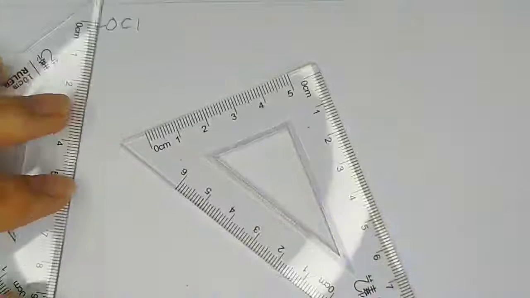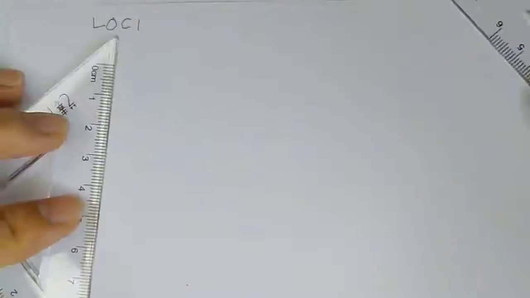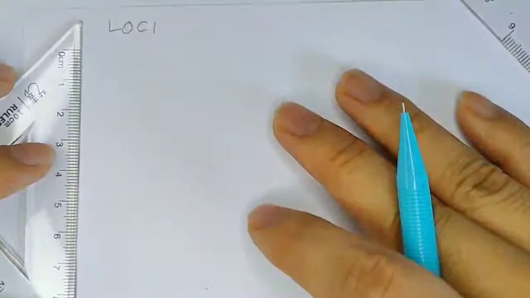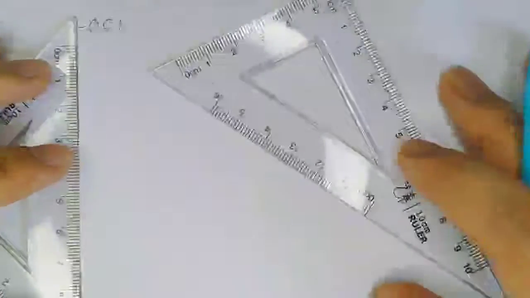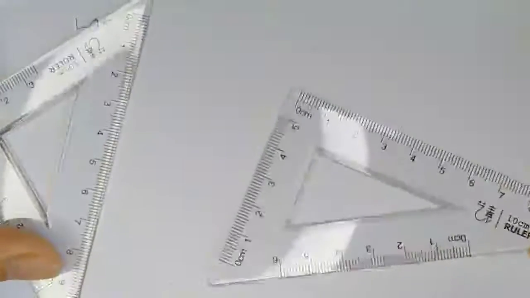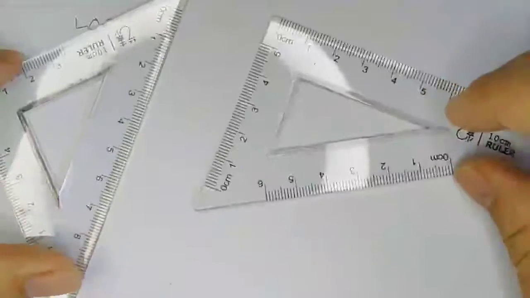The question is, if we got two parallel lines, but first, how to construct two parallel lines, just by using these two simple tools.